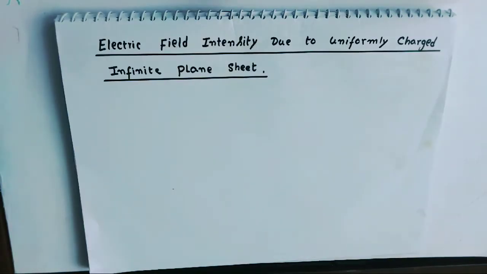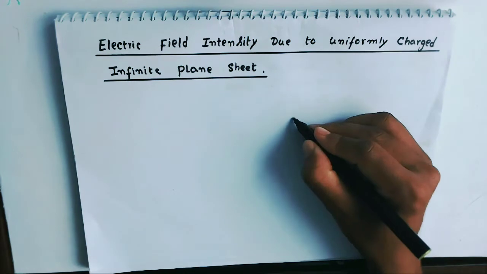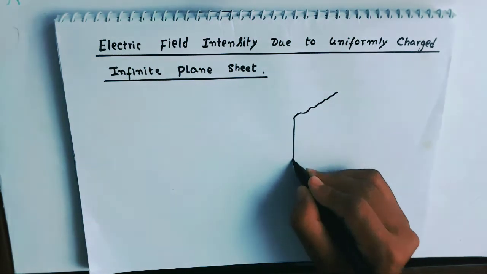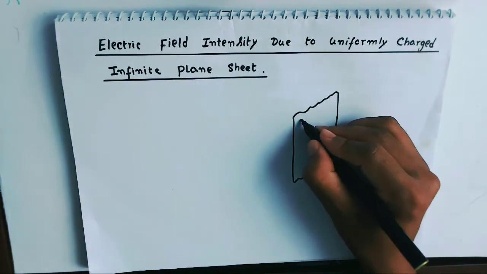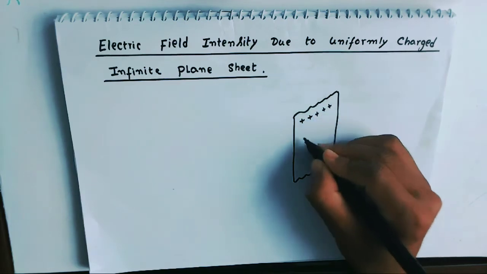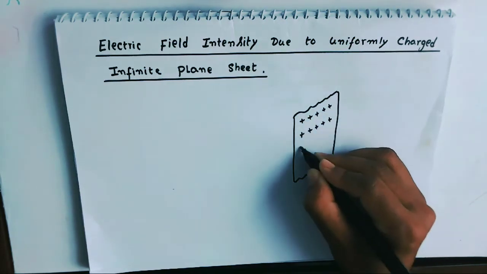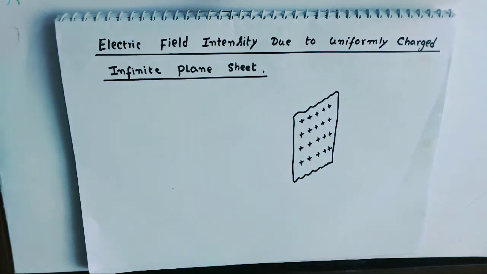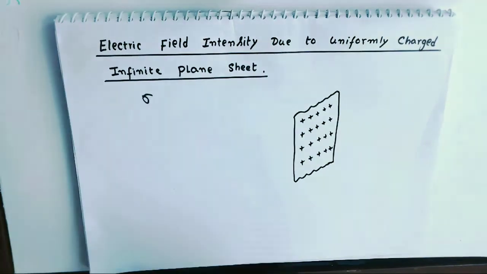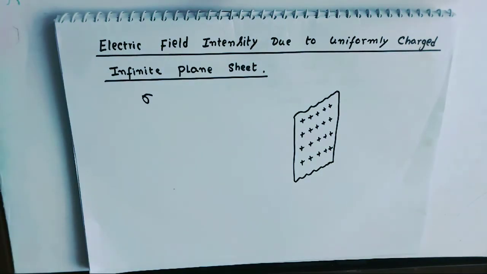So now we will discuss the electric field intensity due to a uniformly charged infinite plane sheet. So let us consider an infinite plane sheet. Say the charge is uniformly distributed. Let sigma be the surface charge density.